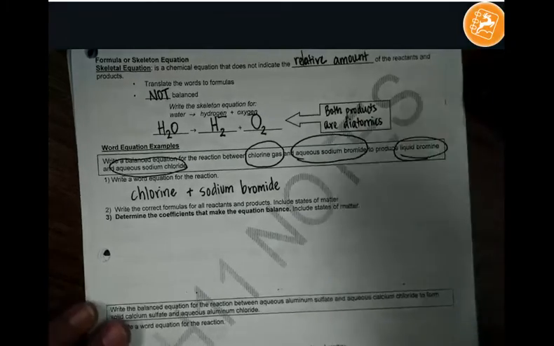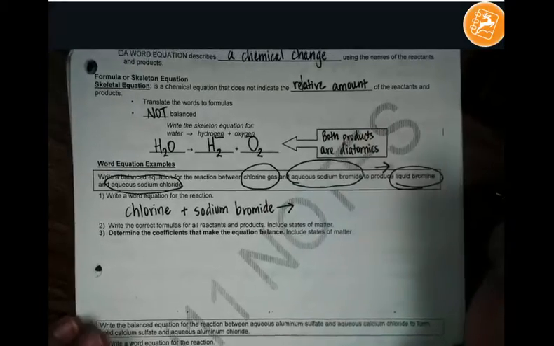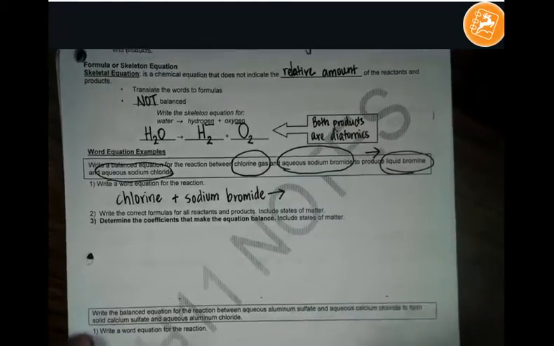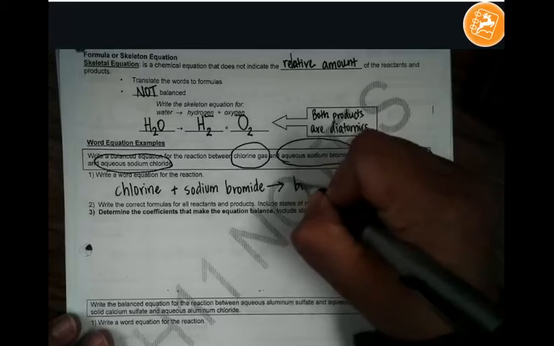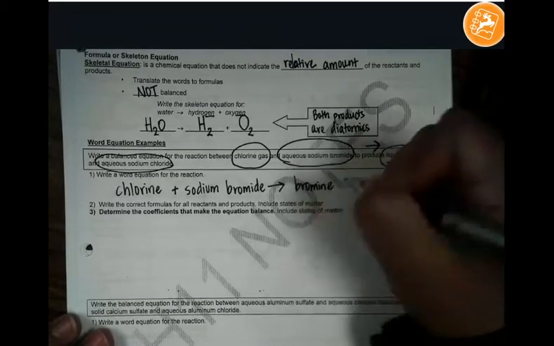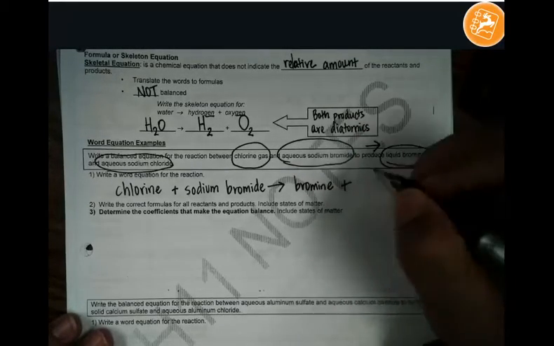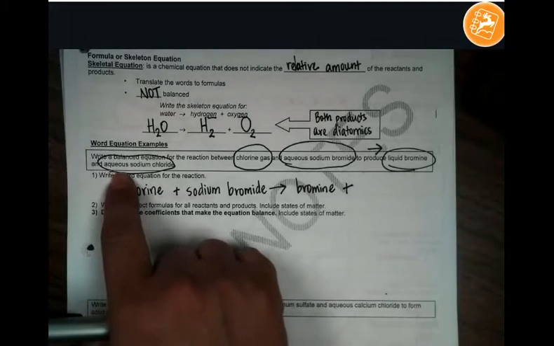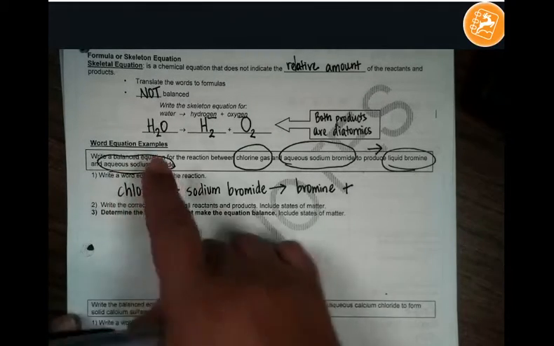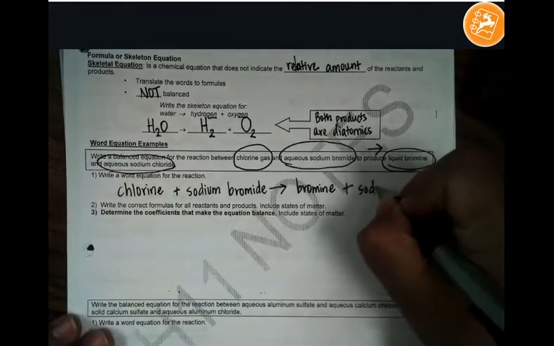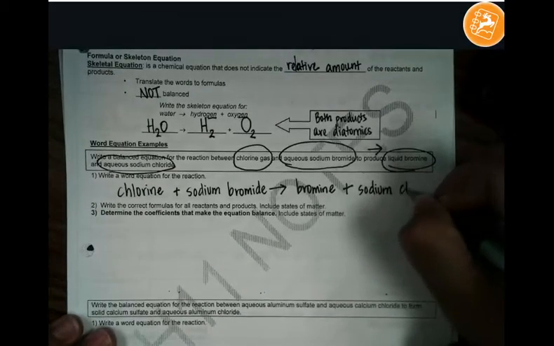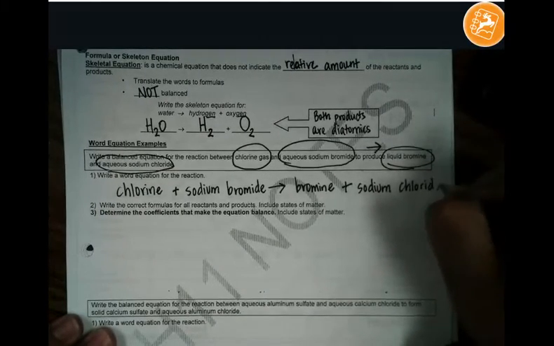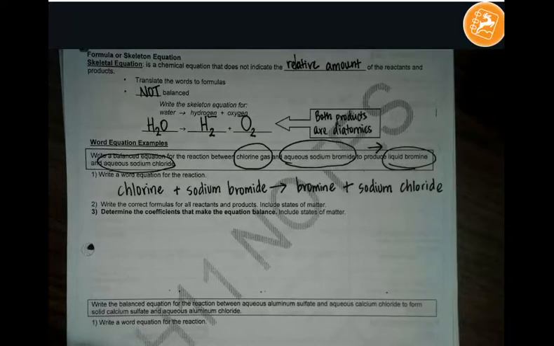To produce means that I put my arrow. To produce liquid bromine, I don't need the state of matter, so I'm just going to put bromine and plus sign. Aqueous, I don't need the state of matter, sodium chloride. So over here I put sodium chloride. That is my word equation.